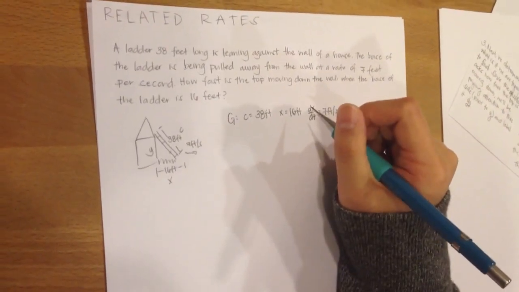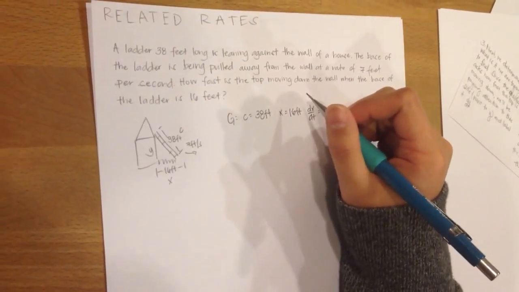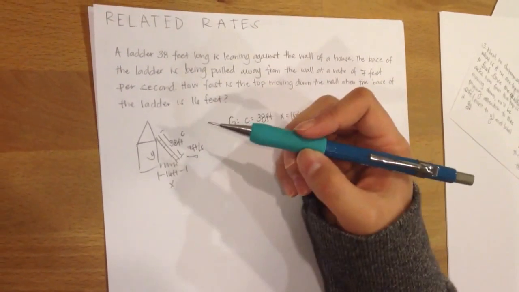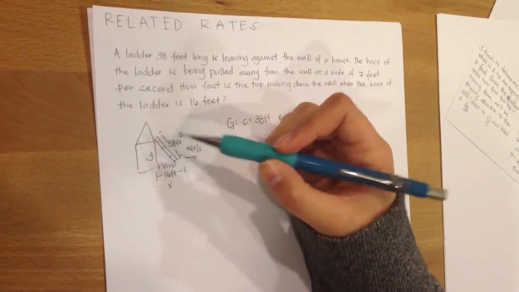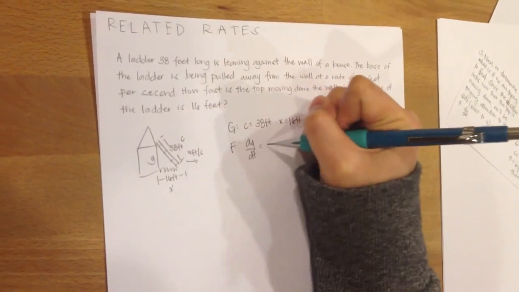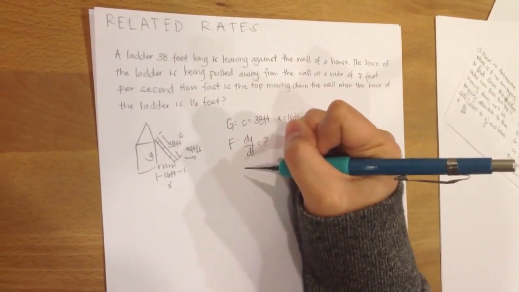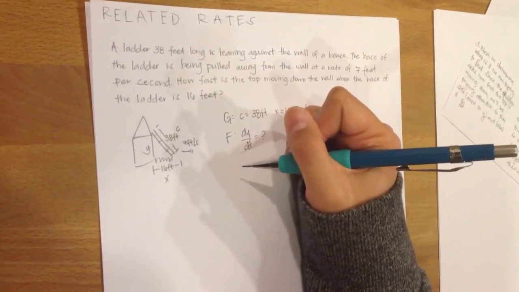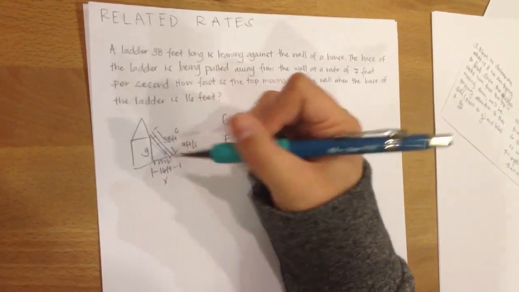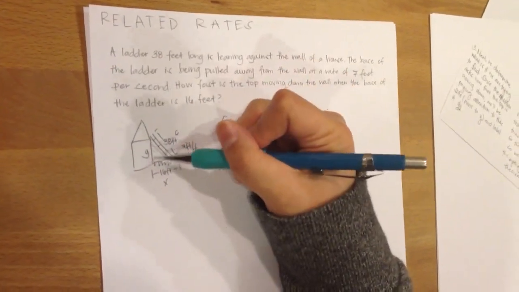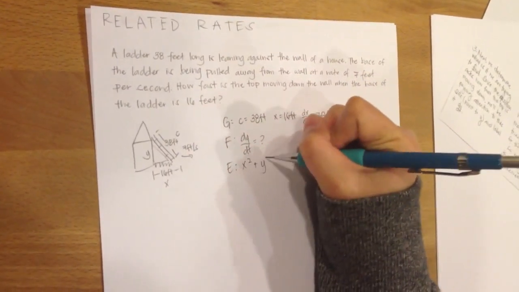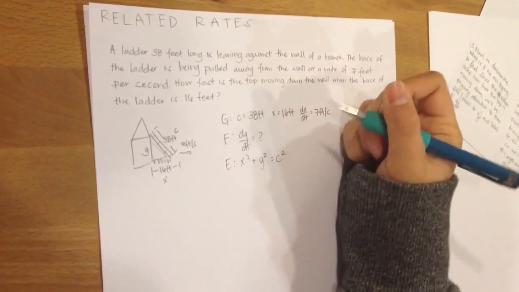Now we determine what it is we are trying to find. Since the question asks how fast the top is moving down, we'll be paying attention to this side and labeling it dy/dt. Then we have to determine the equation we'll be using. It's clear that the shape is a triangle and we're looking for the rate of one side, so we'll be using the Pythagorean theorem. x squared plus y squared equals c squared.